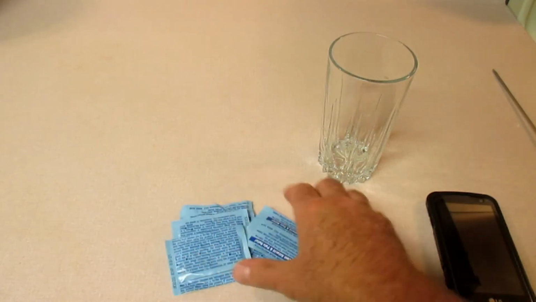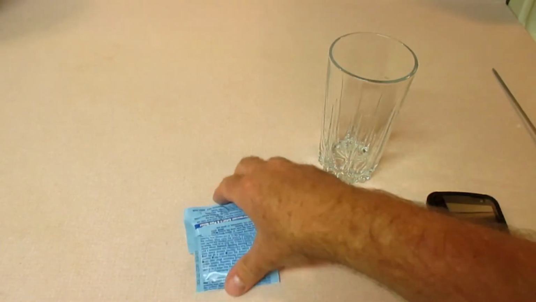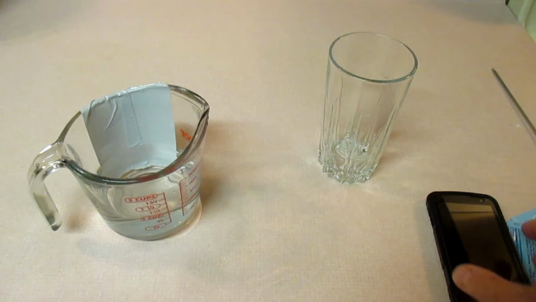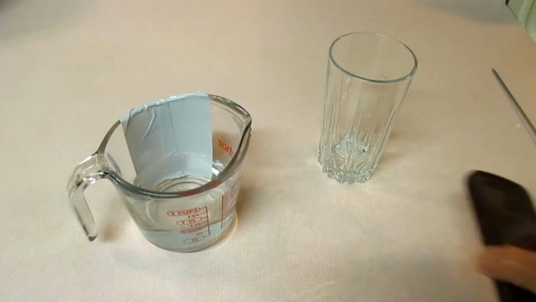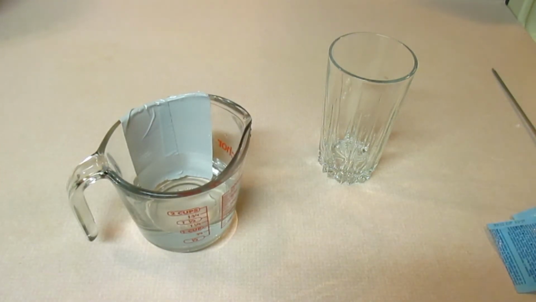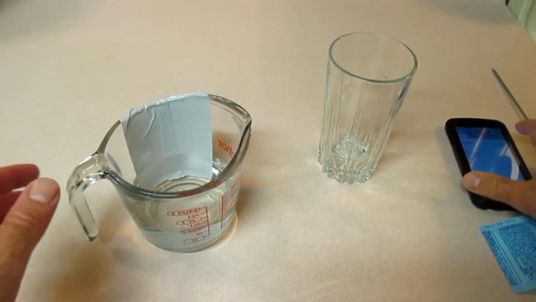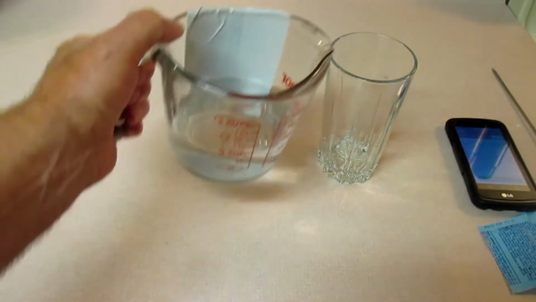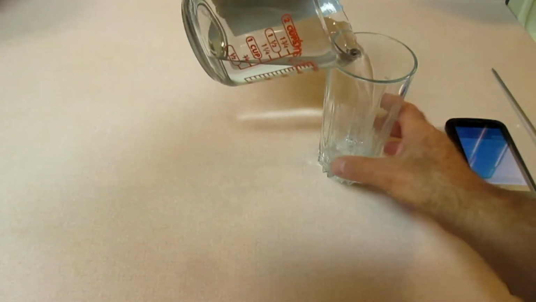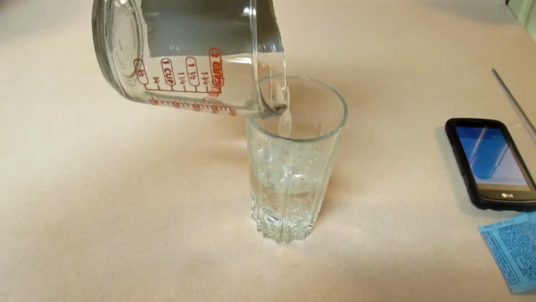That's okay. So to start out with, we're going to take one of these Alka-Seltzer tablets and dissolve it into some cold water. So I have to get some cold water real quick. I'm going to get 1 cup of cold water, which is about 8 fluid ounces, or about 240 milliliters. And I'm going to place about a cup of cold water in the drinking glass.